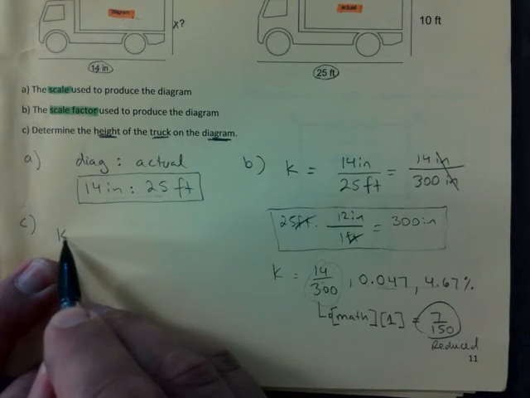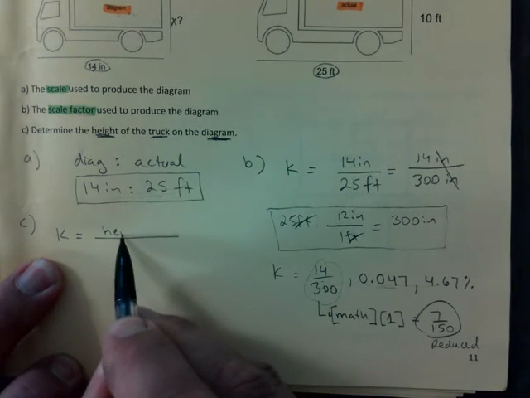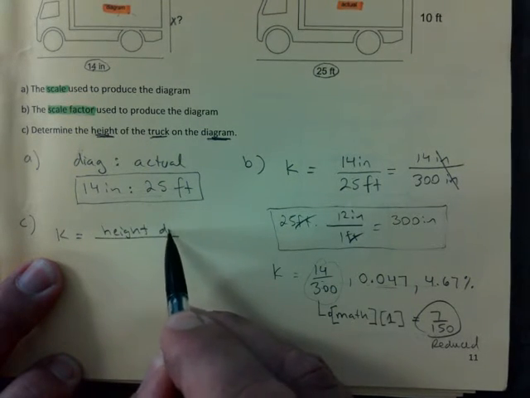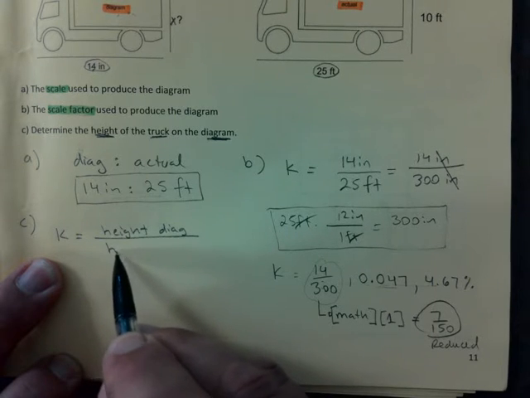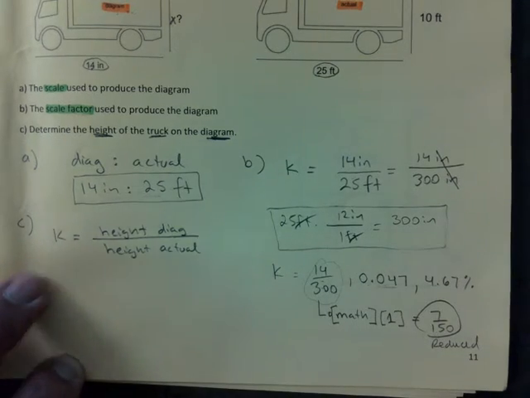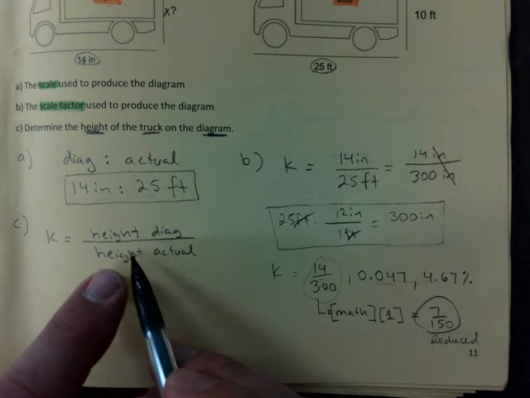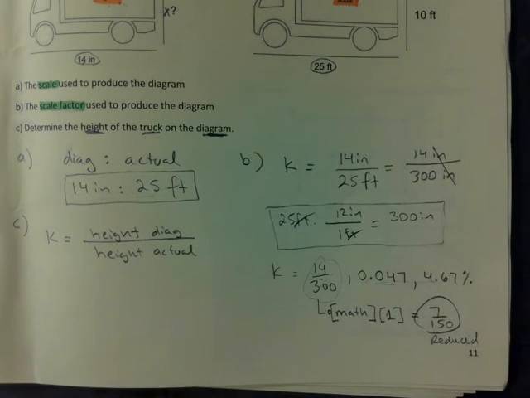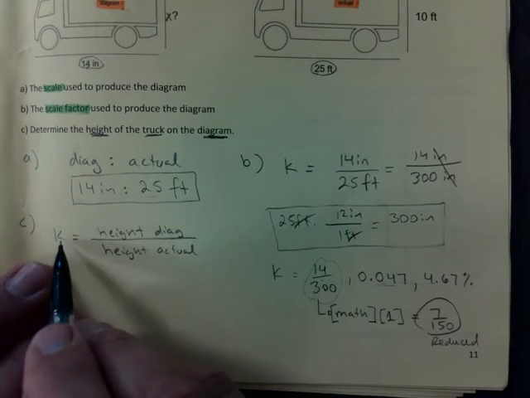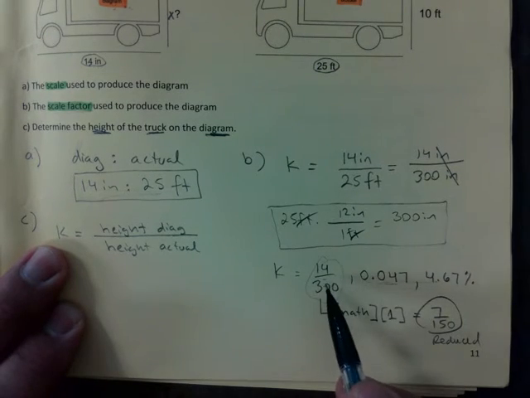I will say that K is equal to the height in my diagram divided by the height of the actual truck. That is ultimately how you got your scale factor, by doing that. Except we didn't compare the heights, we compared the length of the truck because we had both lengths. Right? So this here, I will replace it. In this case, my scale factor is a fraction, which is kind of nice.